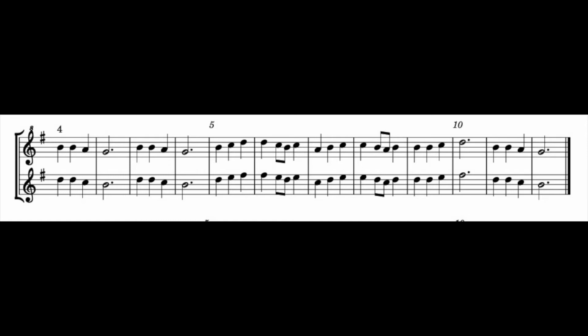So I put D, D, C, B, but an octave below. Yes, a third below, but an octave above. And this is the effect. In this case, the first 4 bars are much better.